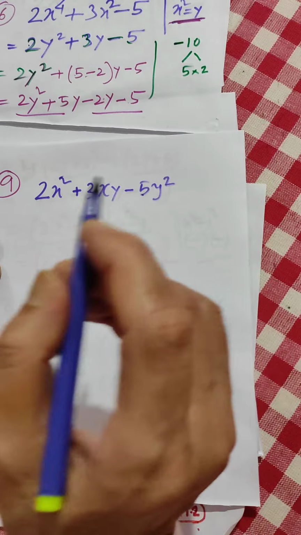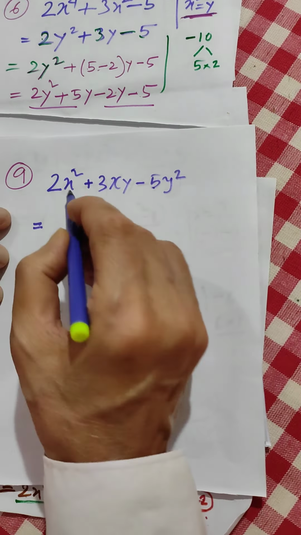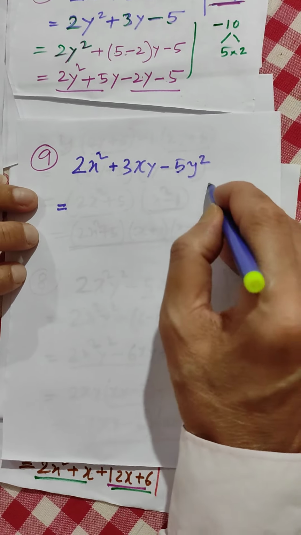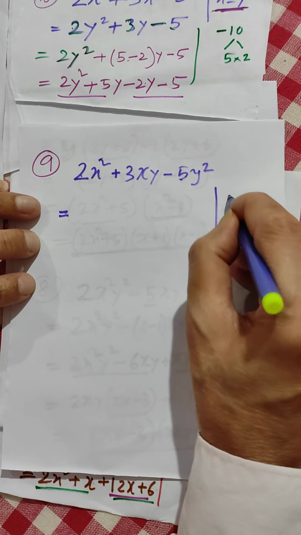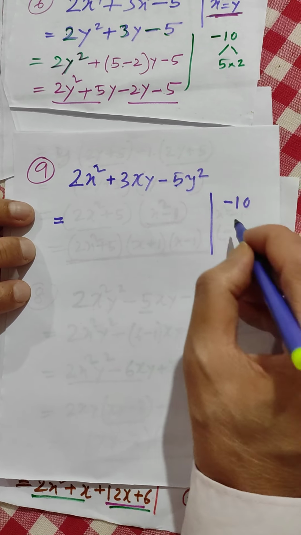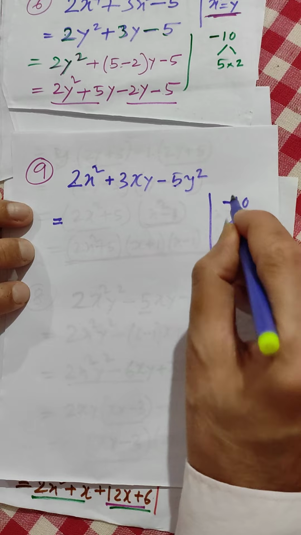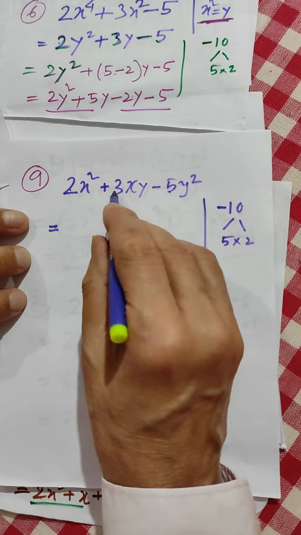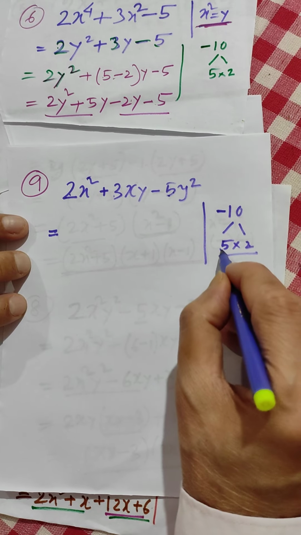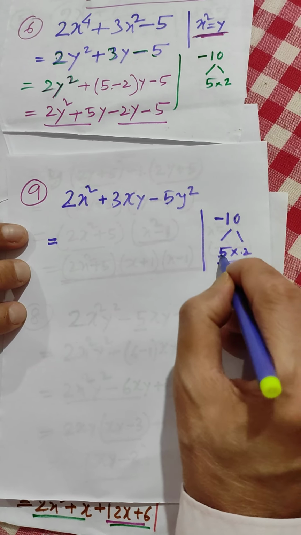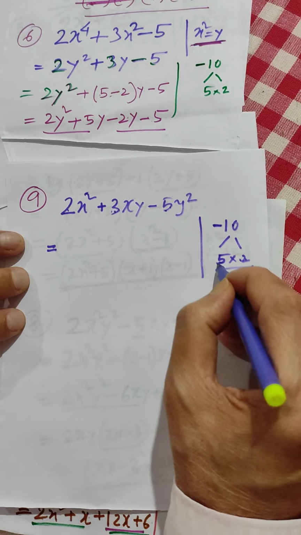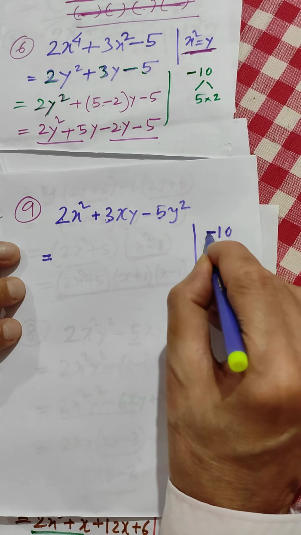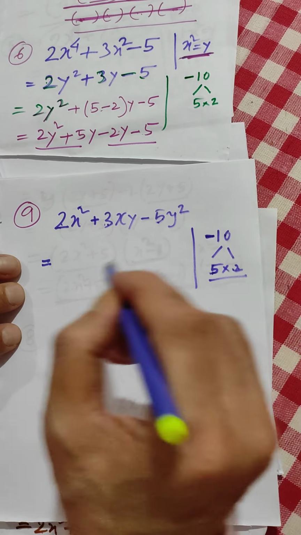All right. Now here no substitution. Now 2 and minus 5 you multiply, you get minus 10. So minus 10 you break up. This is minus, therefore you choose two numbers whose difference is 3. Now 5 and 2, because 5 into 2 is 10 and 5 minus 2 is 3. And why you have to take 5 minus 2 difference? Because 2 into minus 5 is minus 10, isn't it?